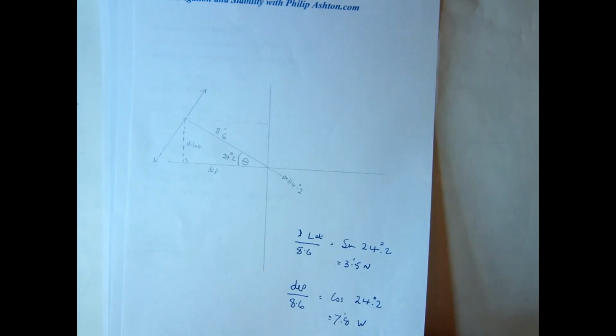We know that distance is 8.6, therefore by trigonometry we can work out dlat and departure. So that's the way that you can work. If you're unsure, you just draw the right angle triangle and you can figure out how you get the values for dlat and dlong.